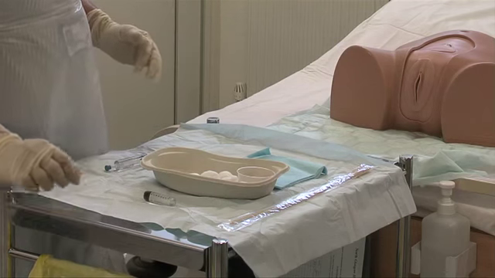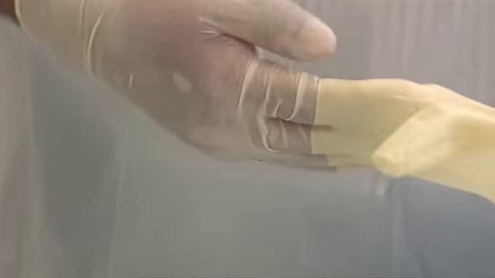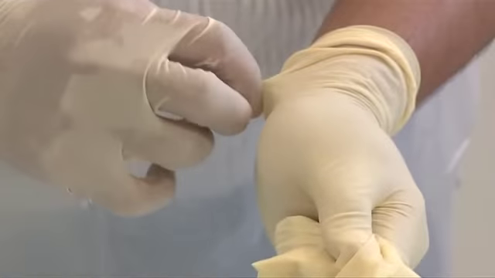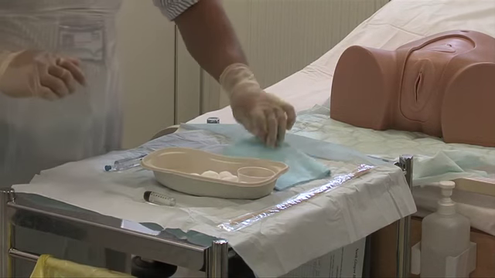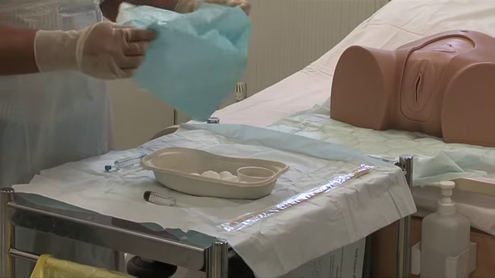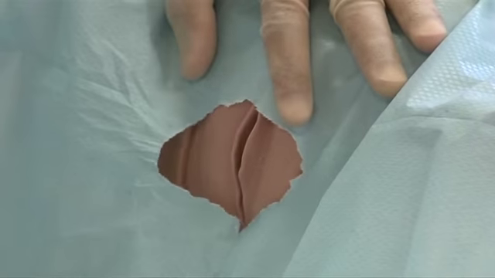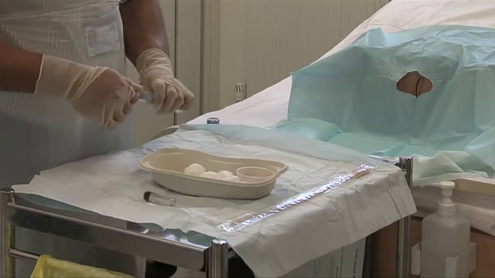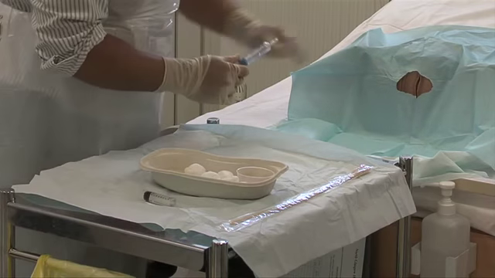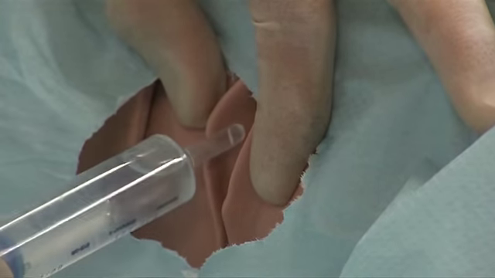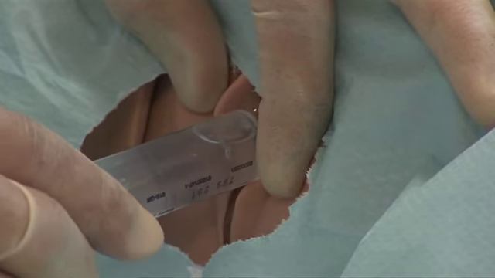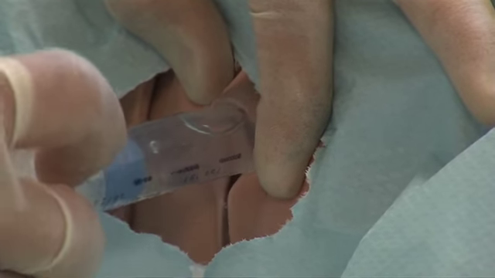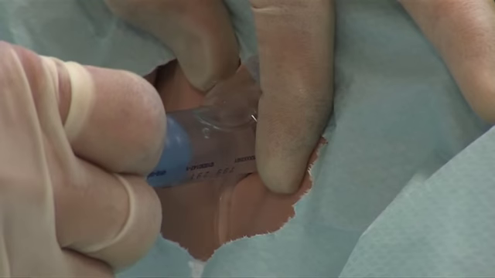Remove the outer layer of gloves, being careful not to touch the underlying pair. Place a clean drape over the patient's genital area. Using one hand, gently separate the labia minora and insert the nozzle of the lubricating anaesthetic gel into the urethra. Expel the contents of the syringe into the urethra and allow 5 minutes for the antiseptic and anaesthetic properties to take effect.